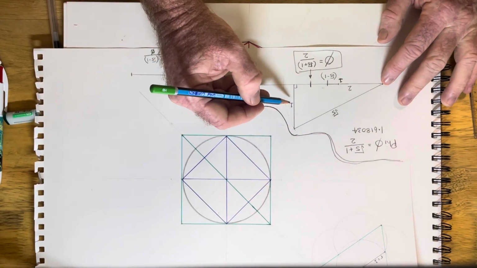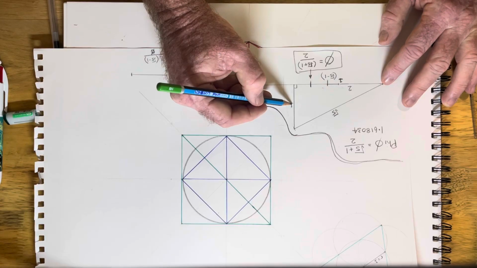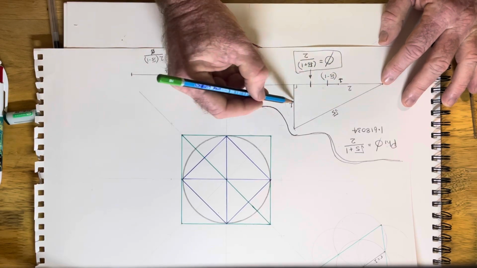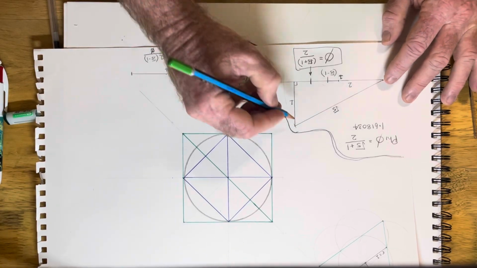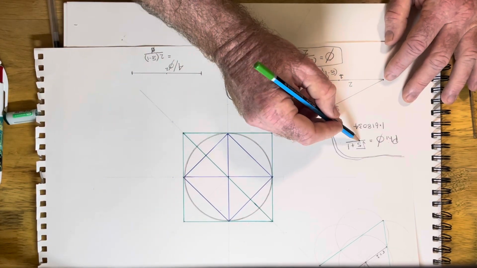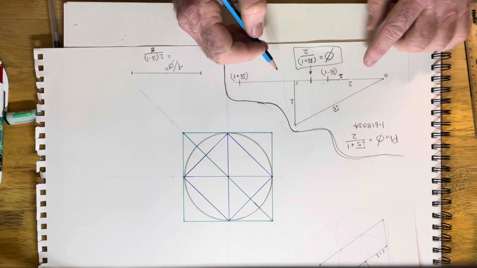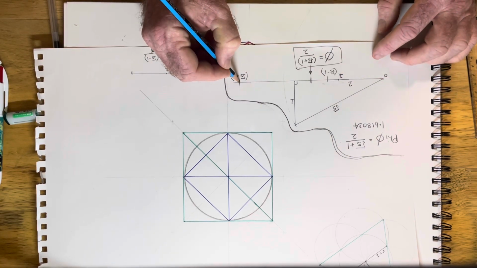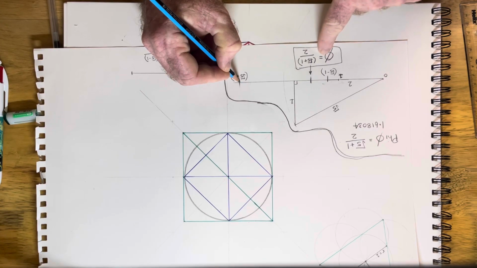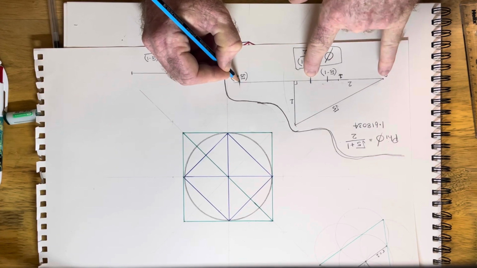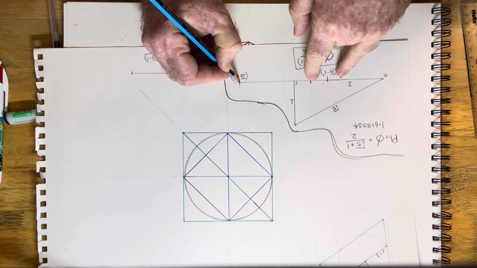So the square of 1 is 1. The square of 2 is 4. 4 plus 1 is 5. So the square root of 5 on the diagonal. So we want the square root of 5 plus 1, and then we divide it by 2. So we get phi here. So that's 1. That's phi.